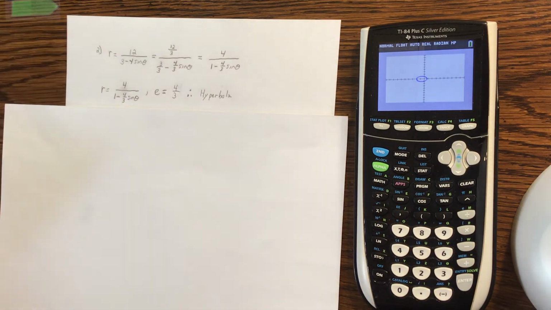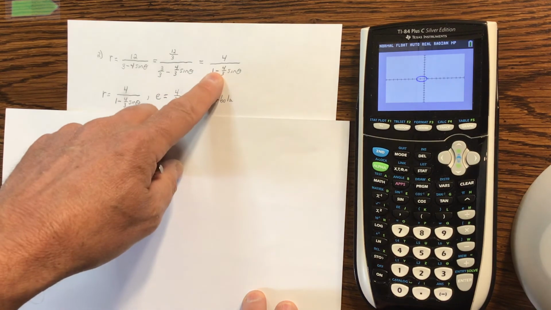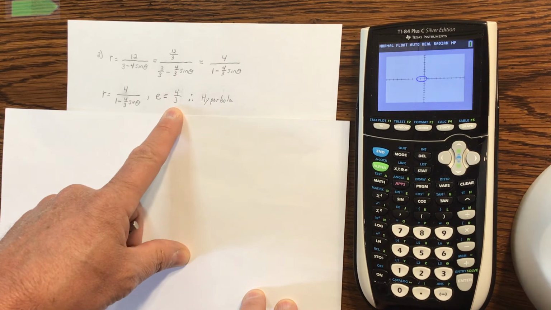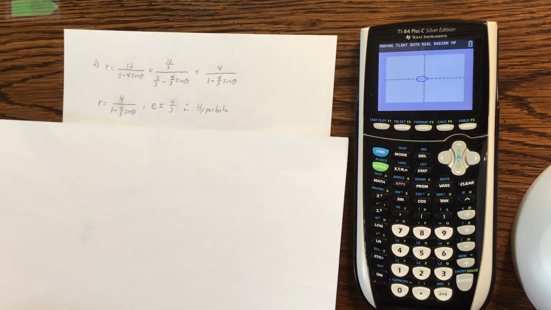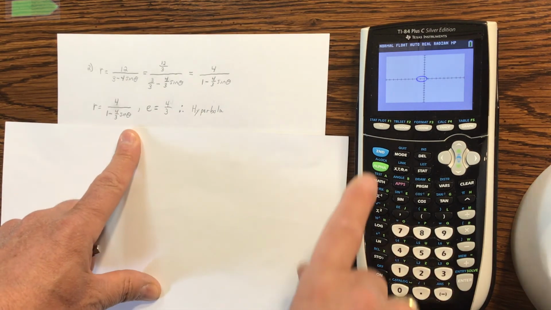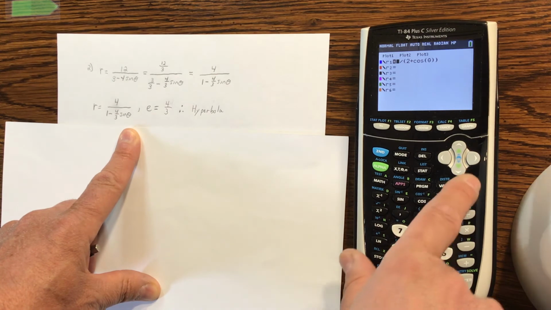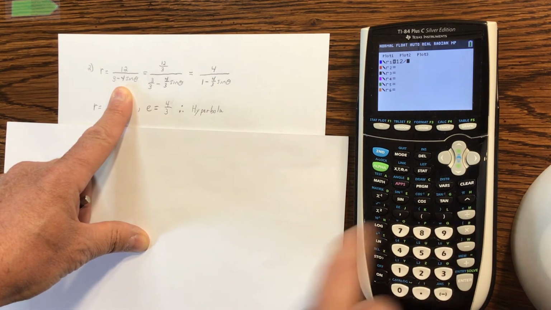Now again, the thing to remember in this case, e is going to be 4/3. We don't have to worry about that minus sign. It's going to be 4/3. So e is 4/3. And then since 4/3 is greater than 1, this is going to be a hyperbola. And we can graph it. I'll do that one more time. It's a hyperbola. I'm going to use this first equation. I didn't have to, but I just chose to.